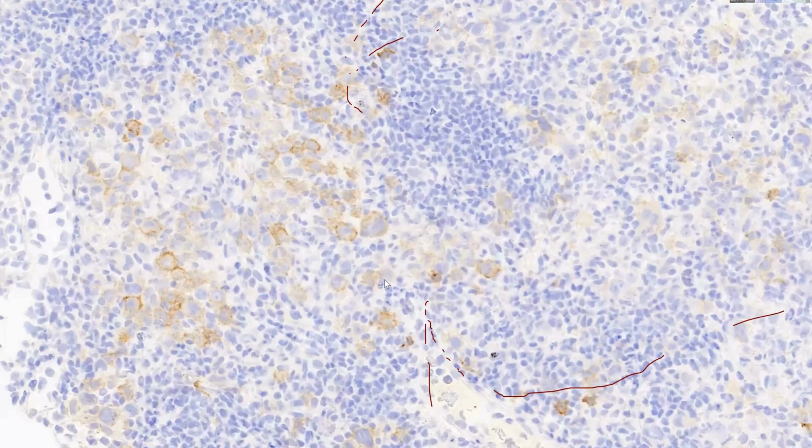But you can see it's a variable degree of expression, with some larger cells totally negative for CD30. And if we look at CD20, it's diffuse. It's highlighting all the cell population, all the larger cells, and it's forming sheets of cells. So this is considered a diffuse large B-cell lymphoma.